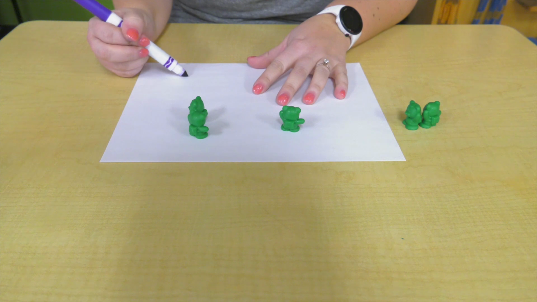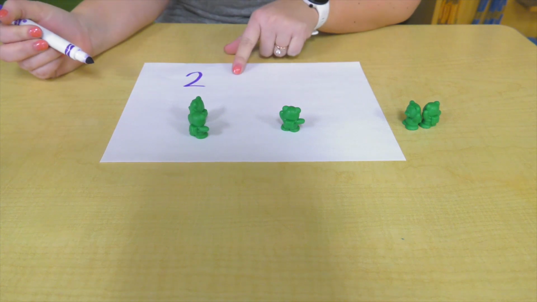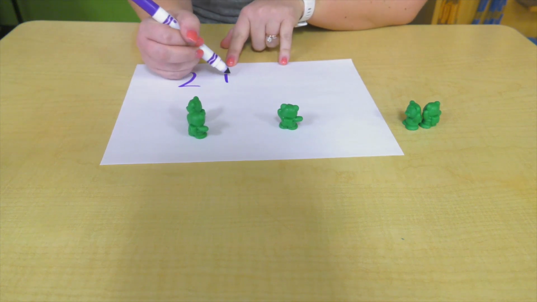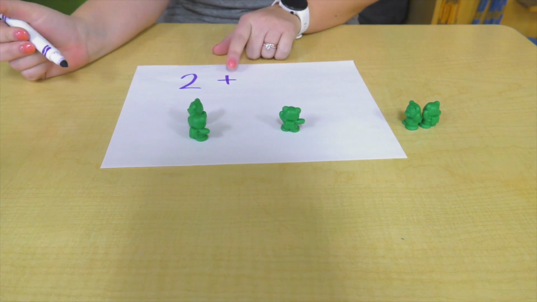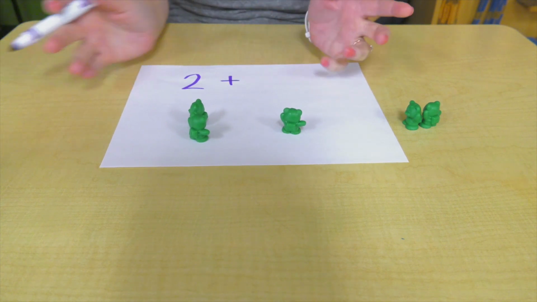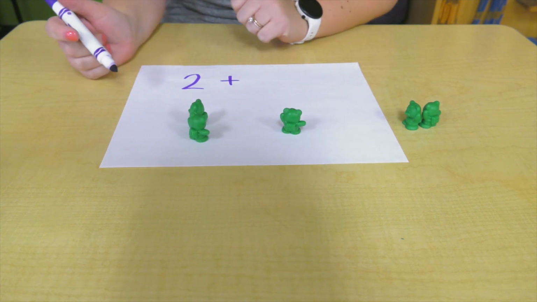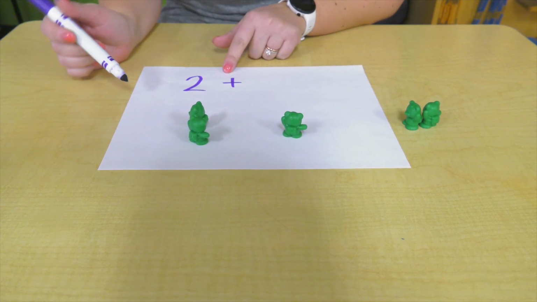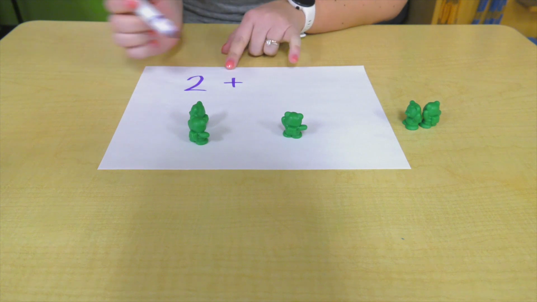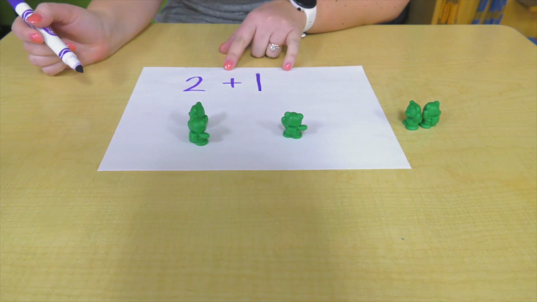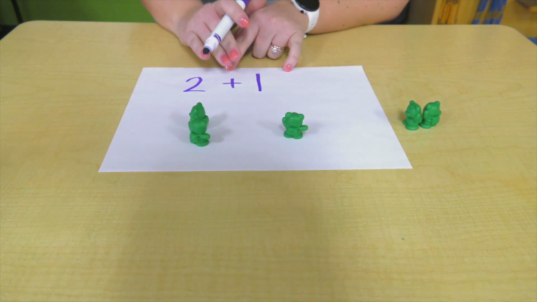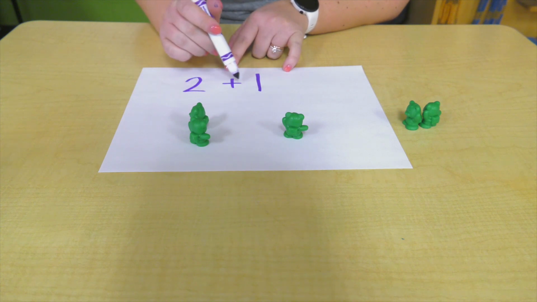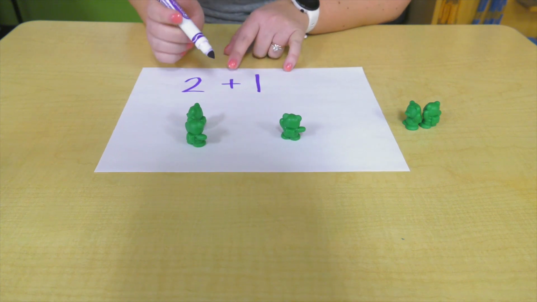So I can draw my number 2. I'm going to use this symbol called a plus sign. This is showing us that we are adding or putting numbers together. And I'm going to add my number of bears that I have in the other group. So I have 1 bear in the other group. So 2 bears plus 1 bear.